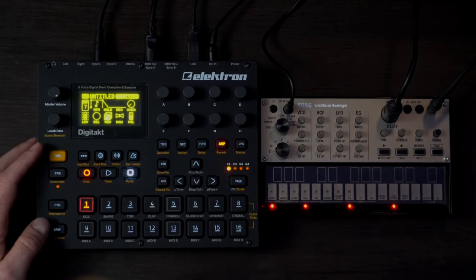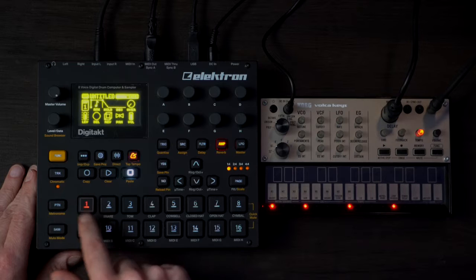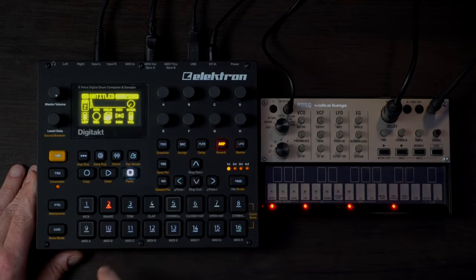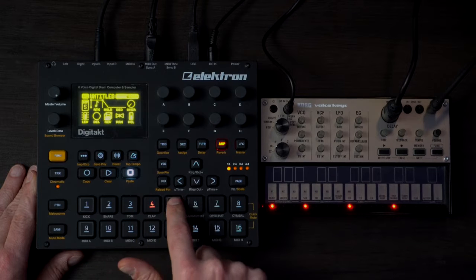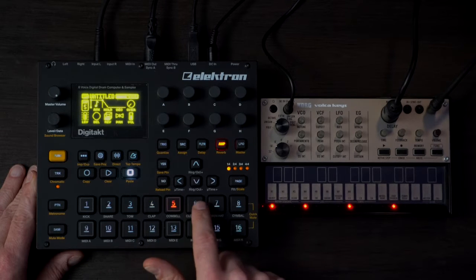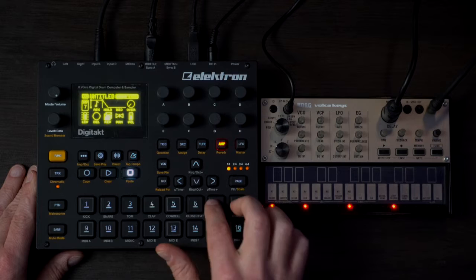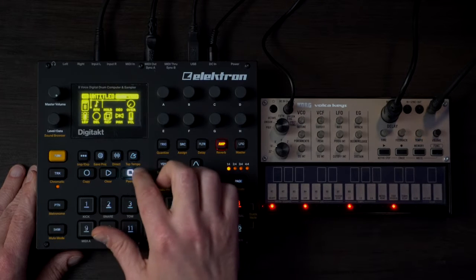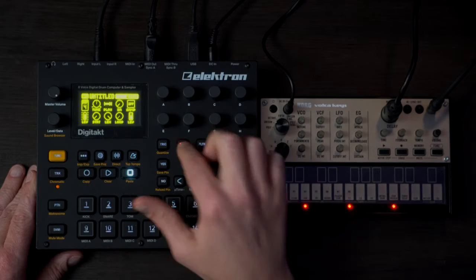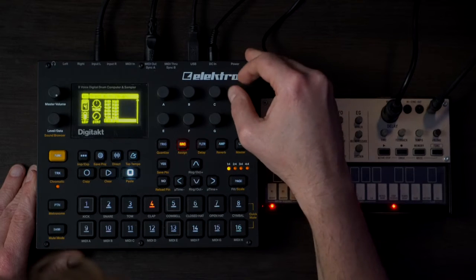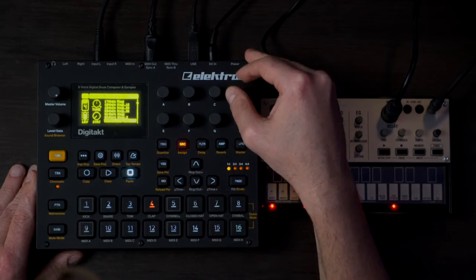Let's look at what we've got: kicks, clap, hats, nothing there, percussion maybe. Got that little hit, nothing there, vocal, and then the rain effect. So let's go back to 4, and then we can choose another percussion sample.